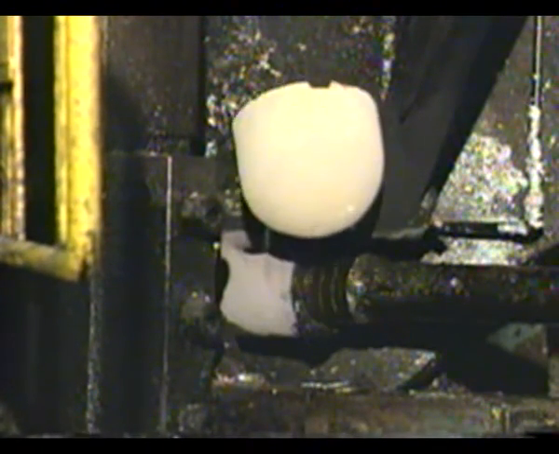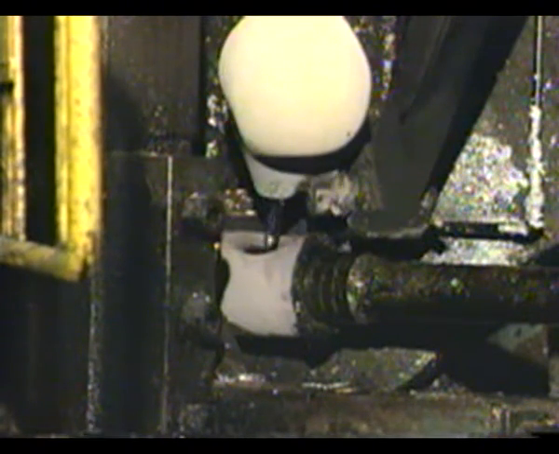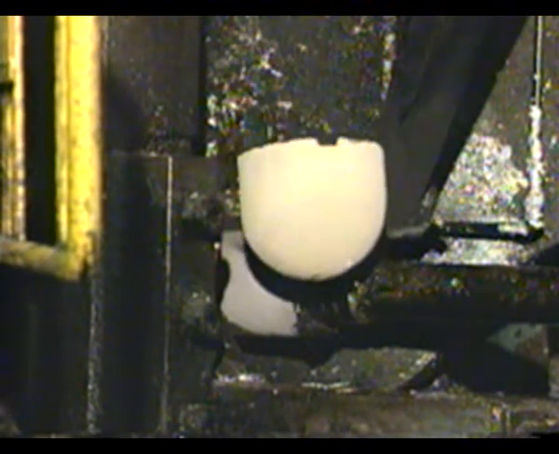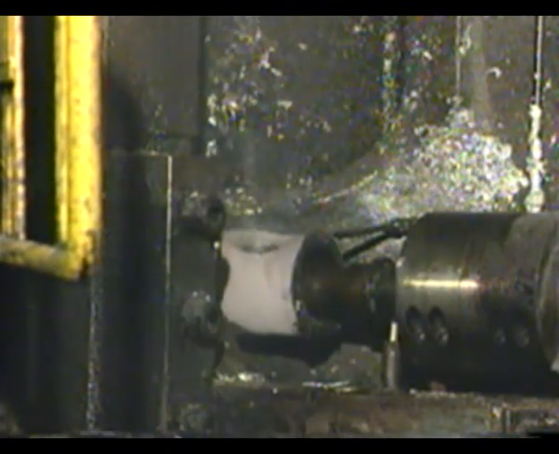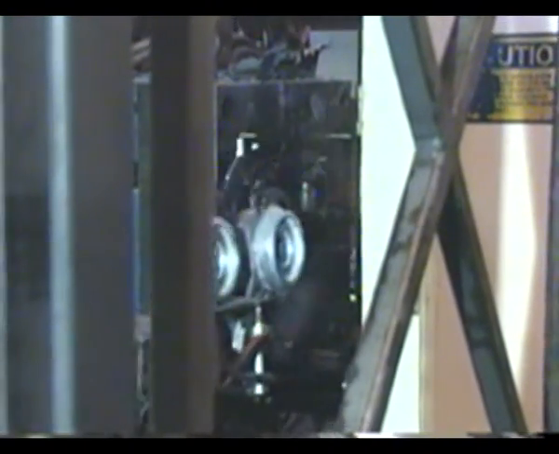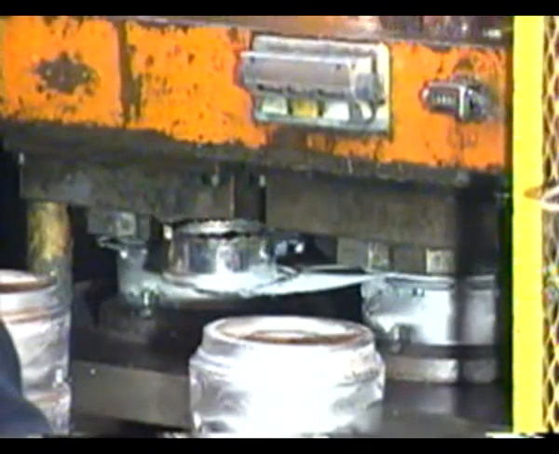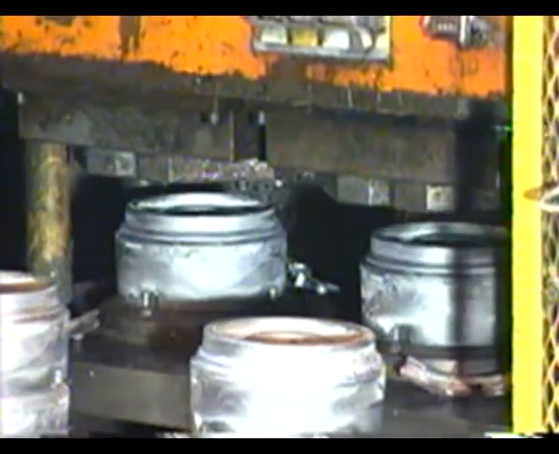The charge is poured ahead of the plunger face through a port in the pipe. As the plunger advances, it closes the port and drives the molten metal into the die. When the metal has solidified, the casting is released and the cycle repeats. Once released, the excess metal is trimmed from the casting.